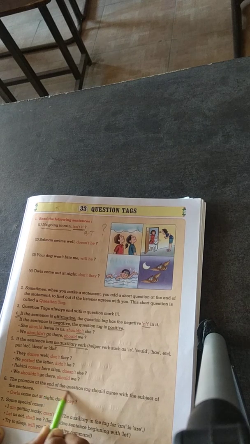Then afterwards, if the sentence has no auxiliary verb, that means no helper verb, what happens? They dance well, don't they? In this way. And the pronoun at the end of the question tag should agree with the subject of the sentence. That means when there is a pronoun at the end of the question tag, it should agree with the subject of the sentence only.